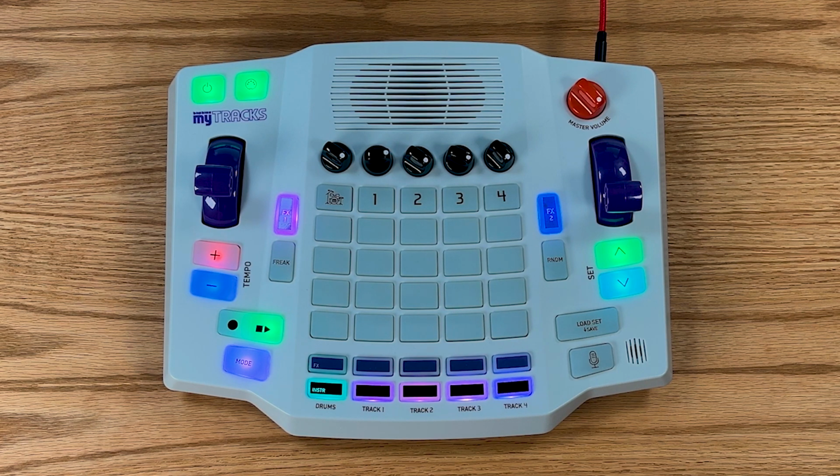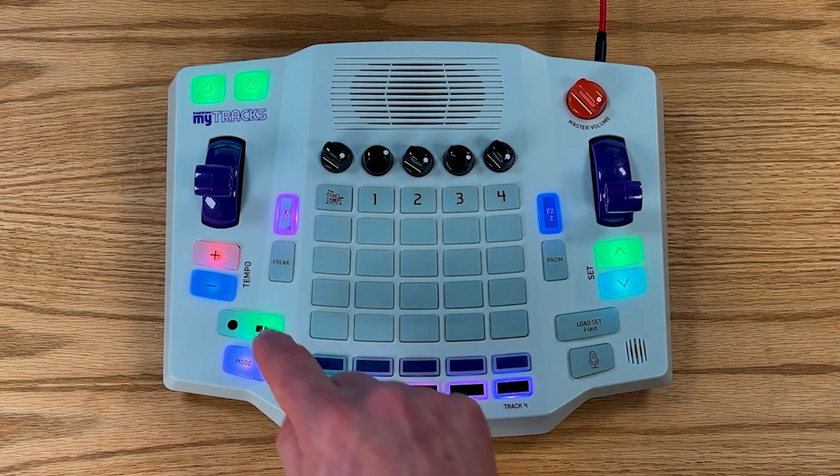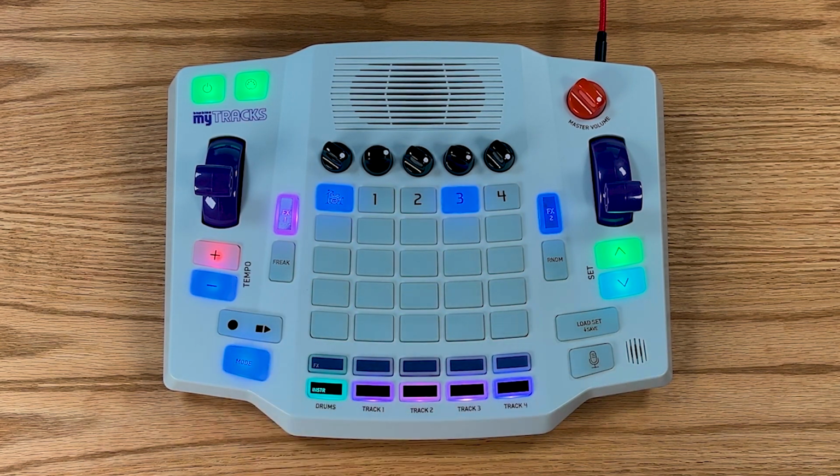I think that's just about all I wanted to share here. Like I said, recording your own sounds, this is really a powerful part of the myTRACKS, and we really encourage you to explore it.